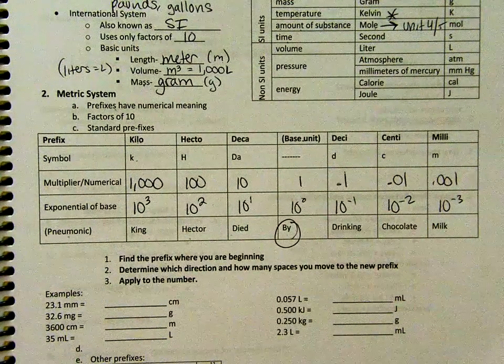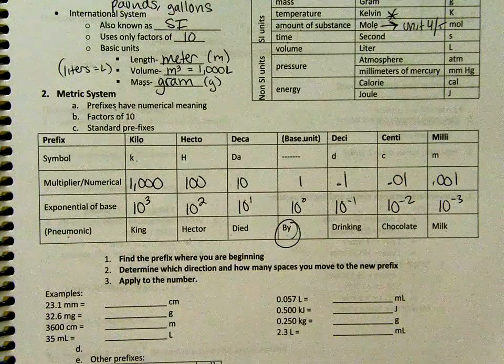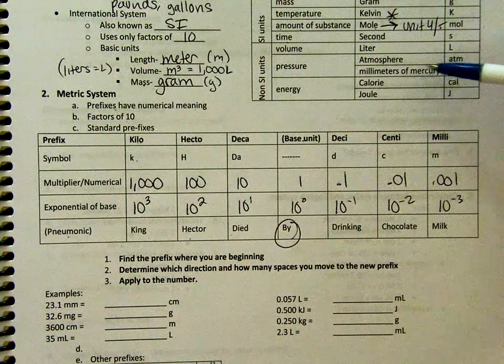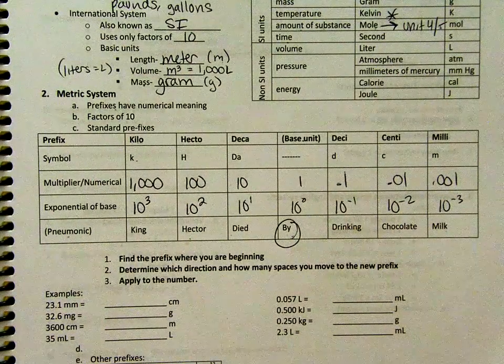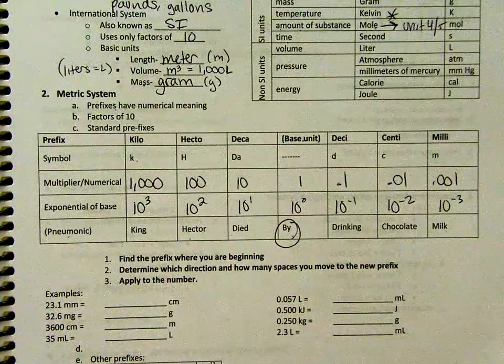It's not always meters. It can be meters, it can be liters, it can be grams, it can be any of these units we talked about above here. So make sure you really remember it's a base unit. Now, what are we going to do with all this stuff? Well, we're going to practice converting between the metric system and also other units.